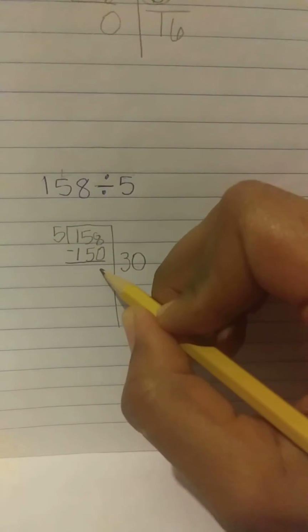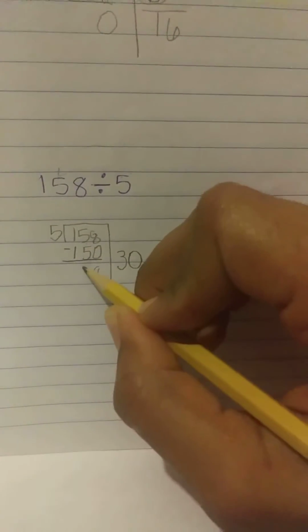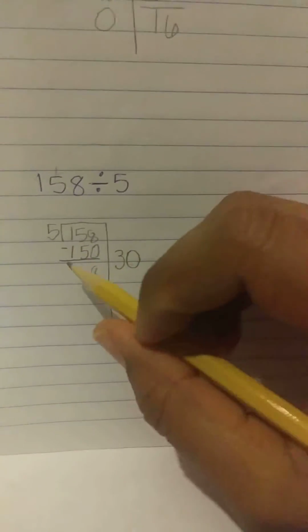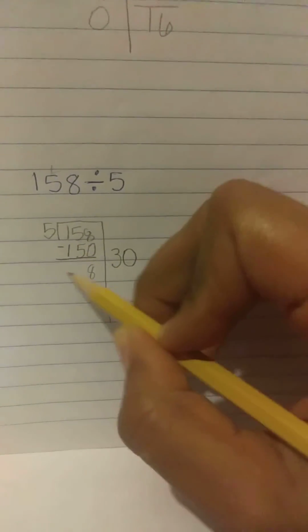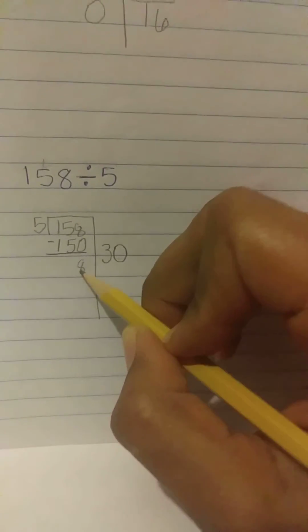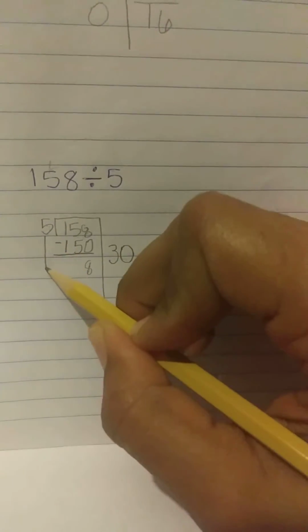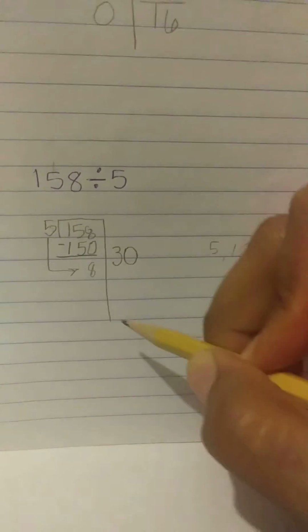8 minus 0 is 8. 5 minus 5 is 0. And then 1 minus 1 is 0. So we don't have to write them because they're in front and there's no other number. So we're left with 8. So we're not done. You're not done if this number is still higher than your divisor. So now we have to ask yourself how many groups of 5 go into 8.